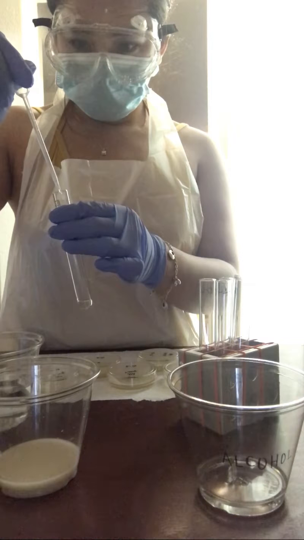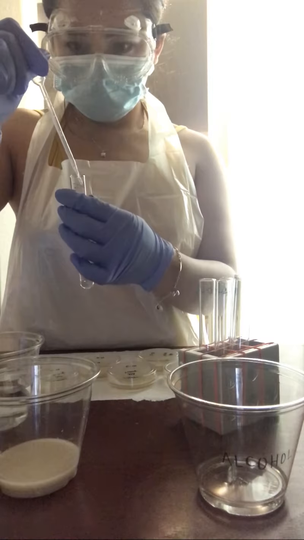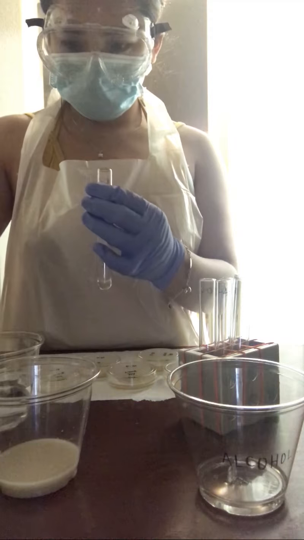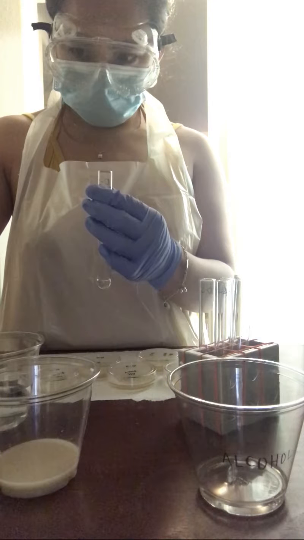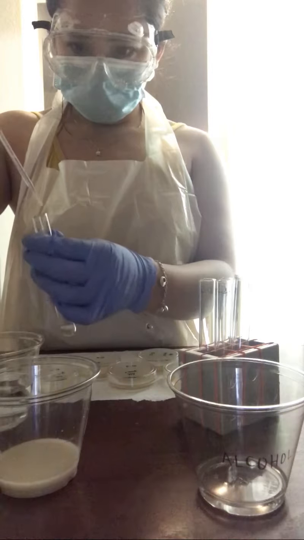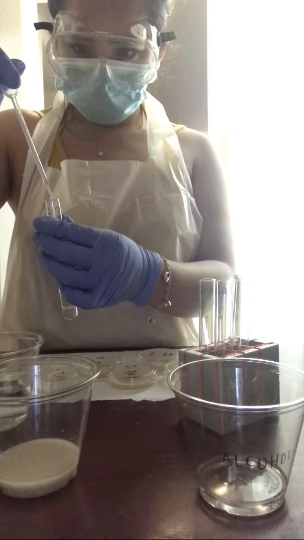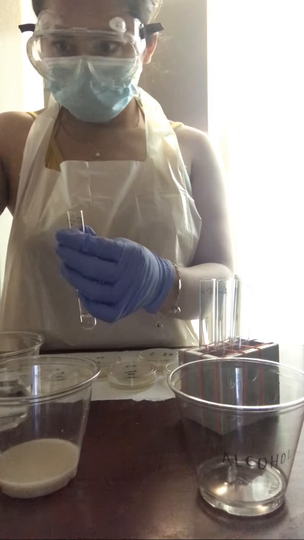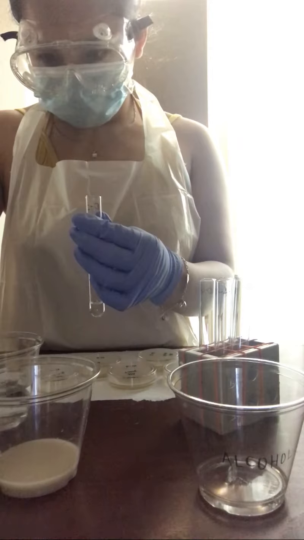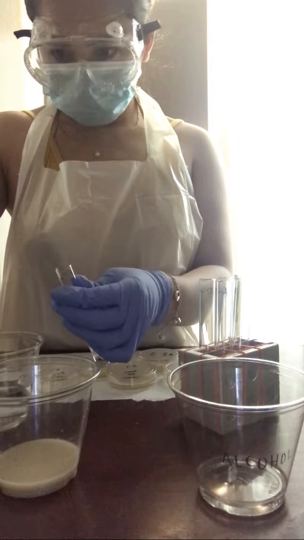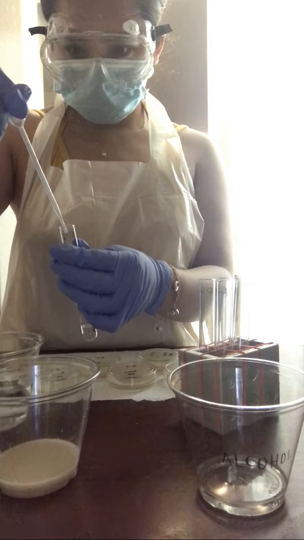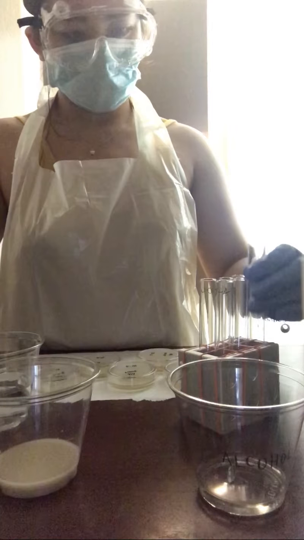So I am adding 2.25 milliliters of distilled water to each tube. I have my tubes labeled from 10^-1 to 10^-6.